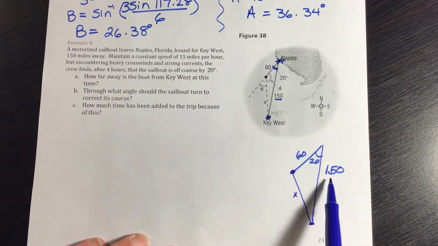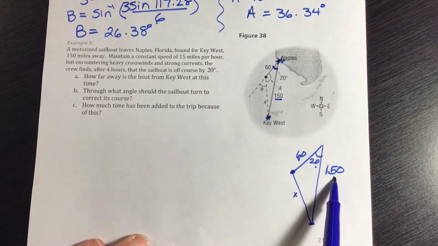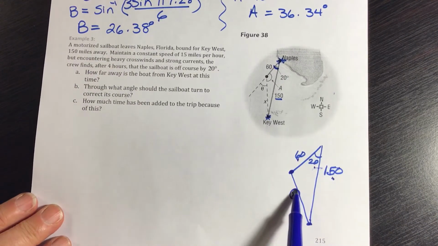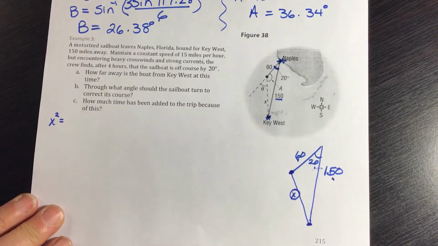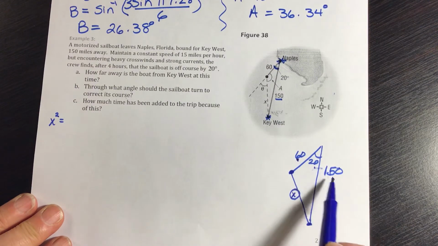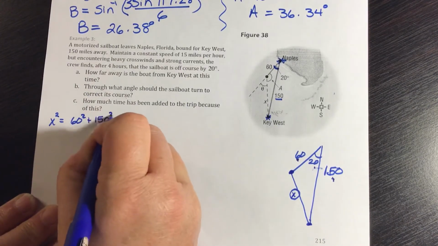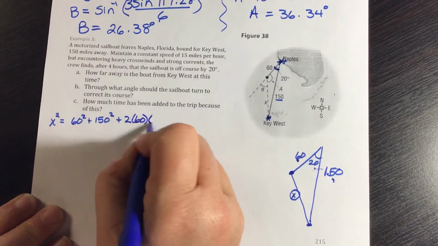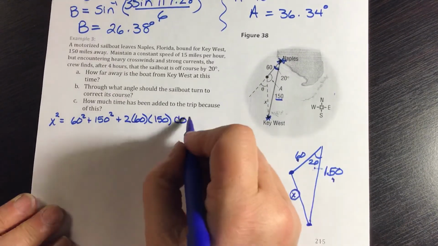Now looking at the information I have, I have an angle between two sides. So I'm going to use the law of cosines to find the length of this side. So if this is x, I'm going to have x squared equals this side squared, so 60 squared plus 150 squared plus 2 times the length of each side times cosine of the angle between them.